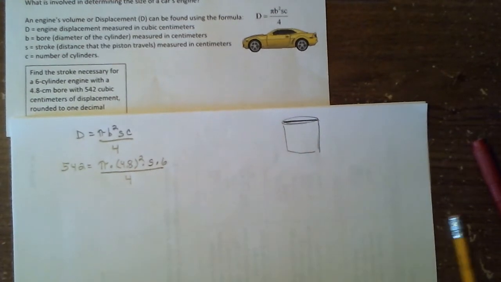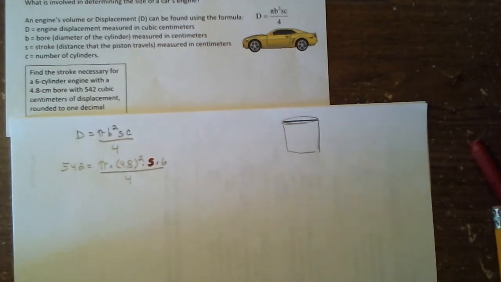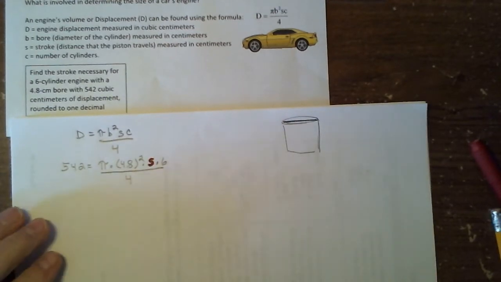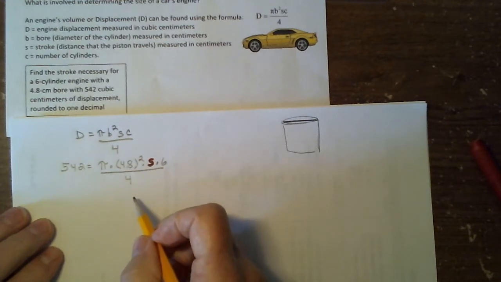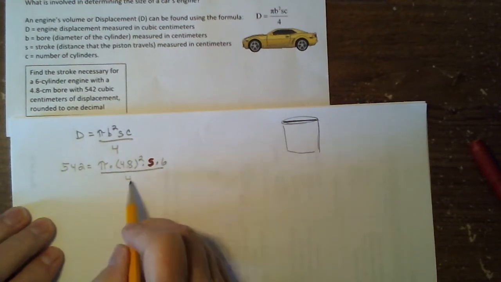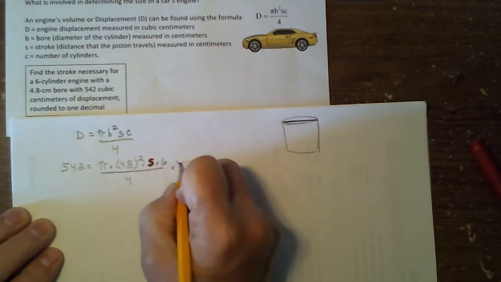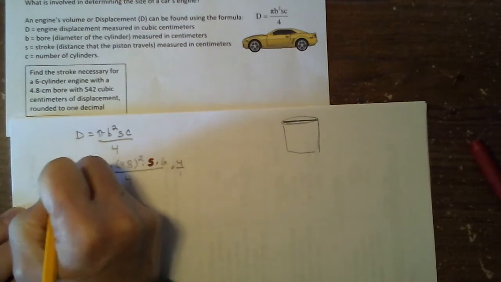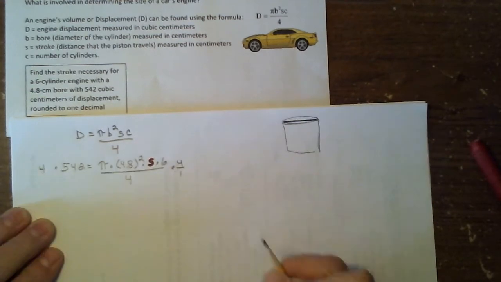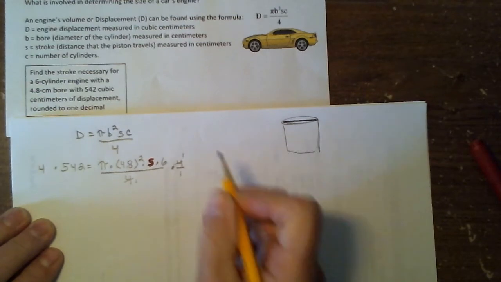And I'm going for S. Let me put this in red so it's easy to see. Okay, so I'm going for S. Well, I'm not a real big fan of fractions, so the first thing I'm going to do is clear out that fraction by multiplying both sides of the equation by 4. That side by 4 and that side by 4. And what happens over here is it gets reduced out.